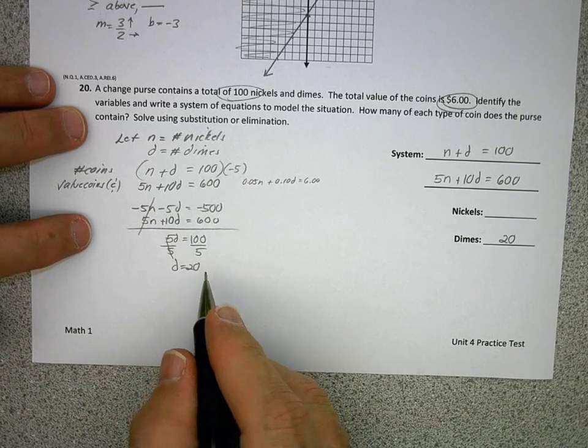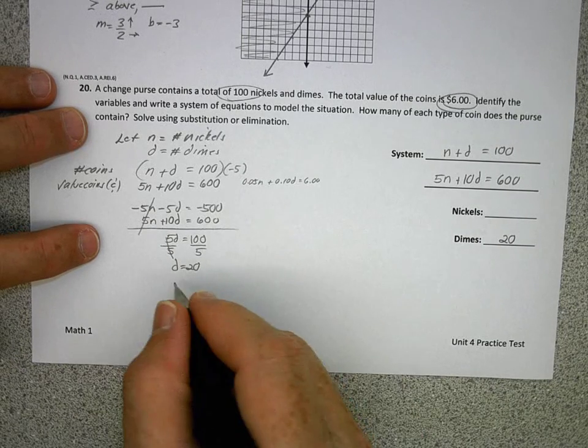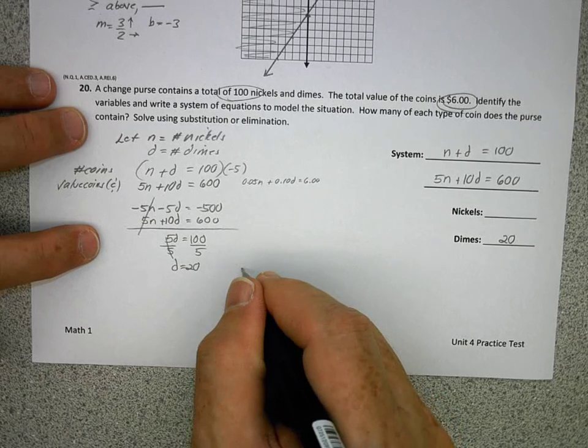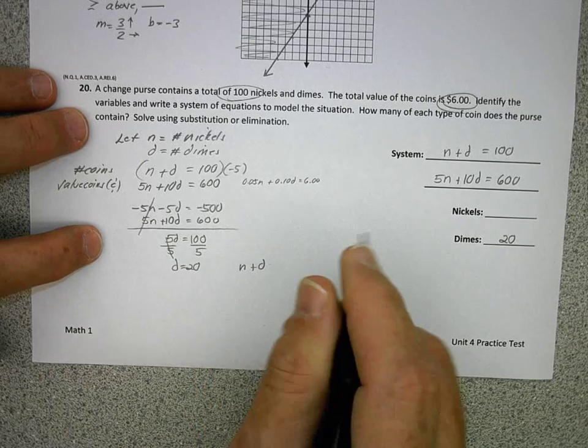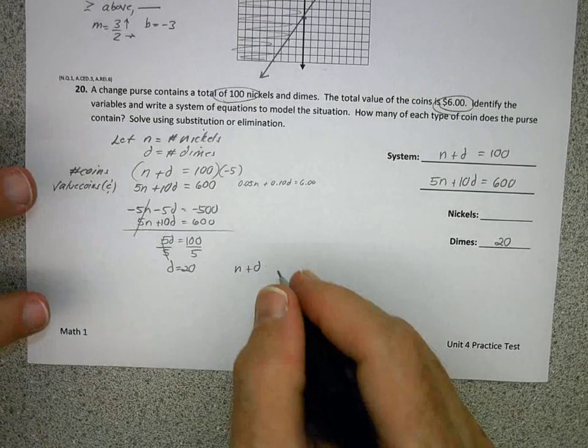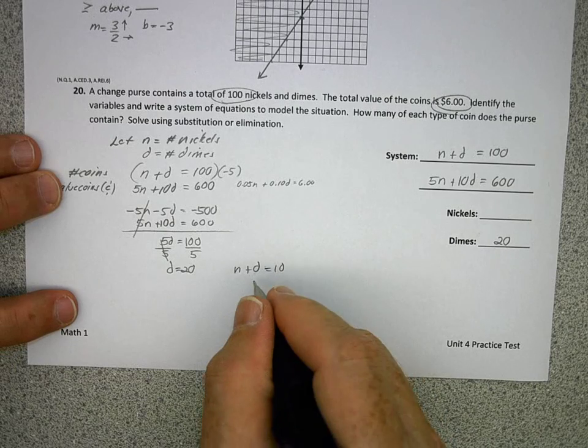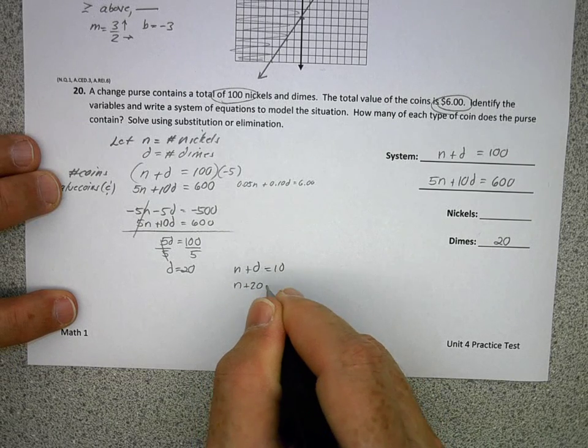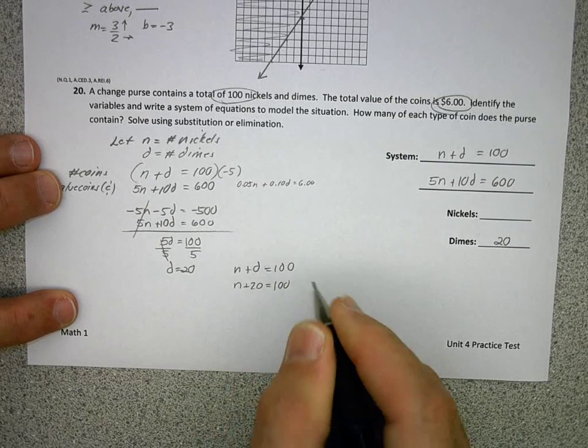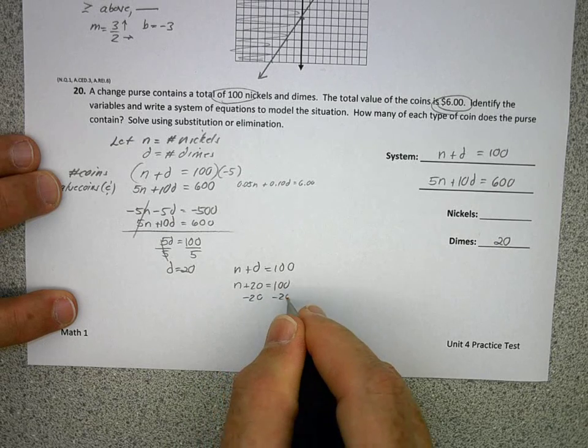Well, you realize our nickels plus our dimes equal 100. And we said our dimes were 20, so our nickels plus 20 equals 100. So subtract 20, and we get that our nickels equal 80.